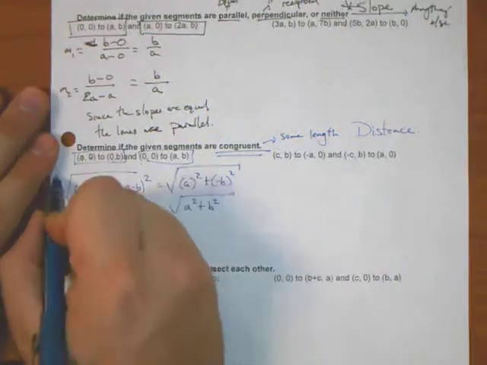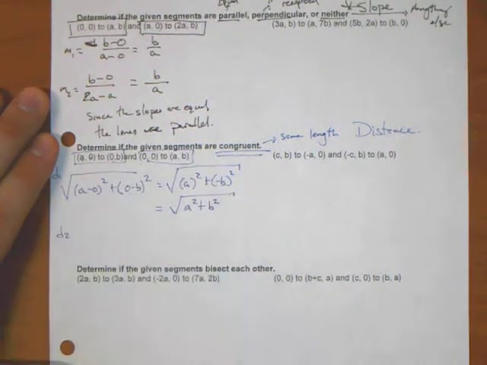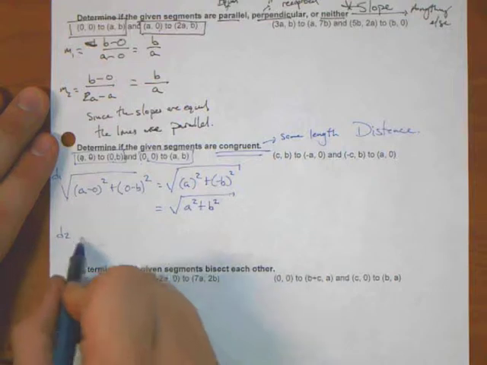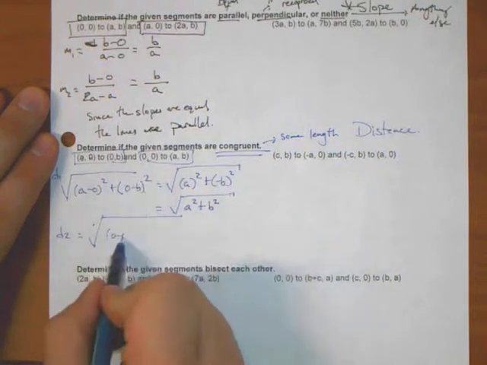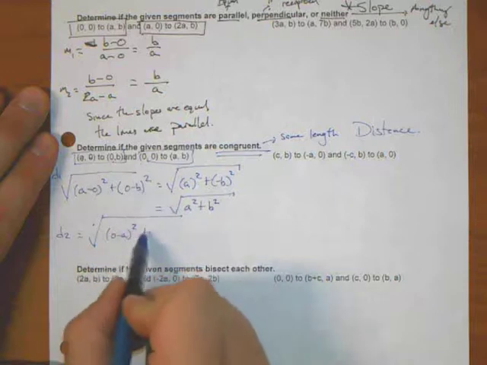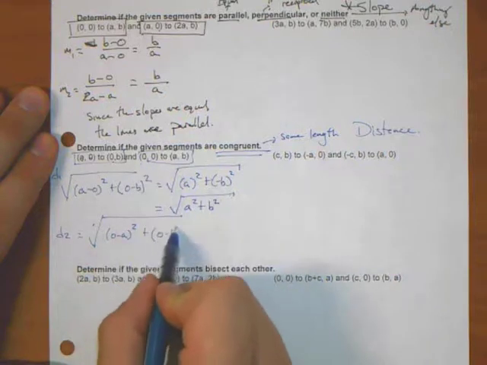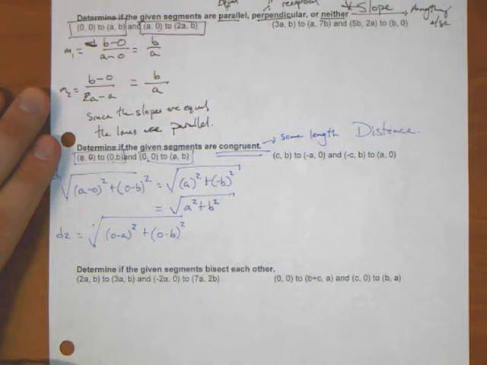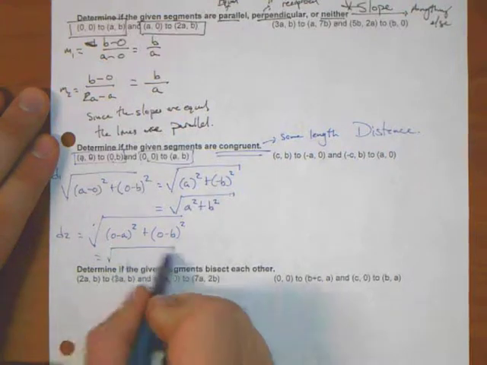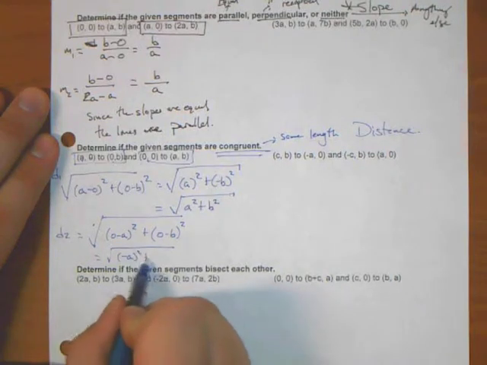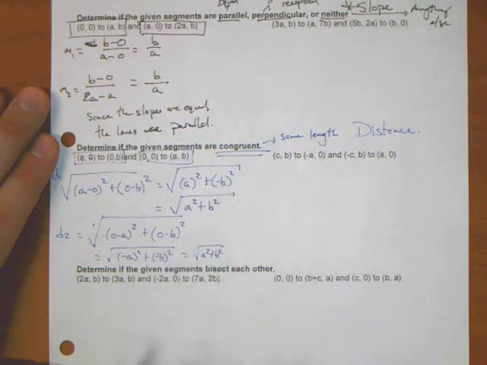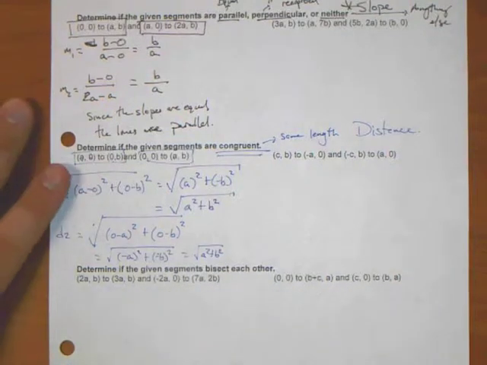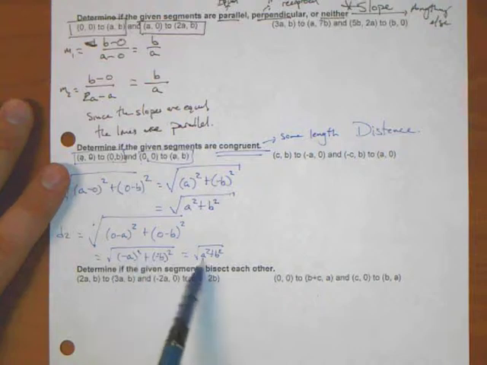Okay, then I check. So that's the distance of the first one. How about the second distance? Well, that's the square root of 0 minus a squared plus 0 minus b squared, and as we saw above, minus a times minus a is positive a squared, minus b times minus b is positive b squared.